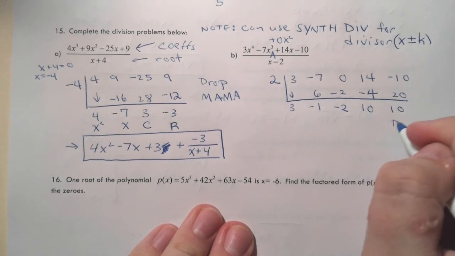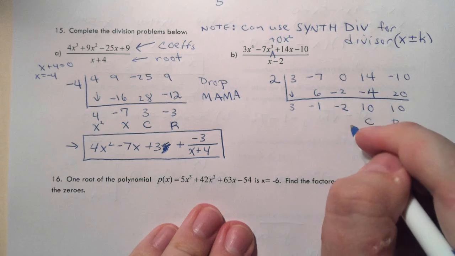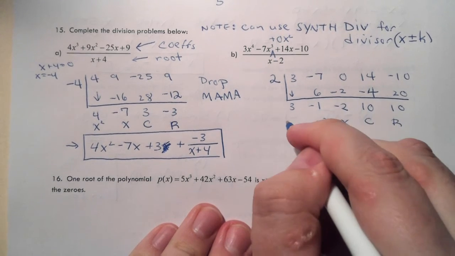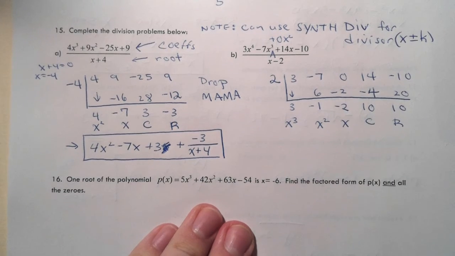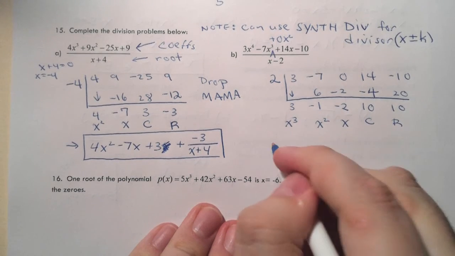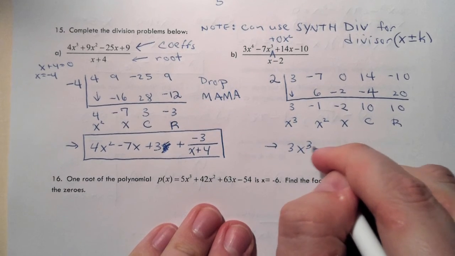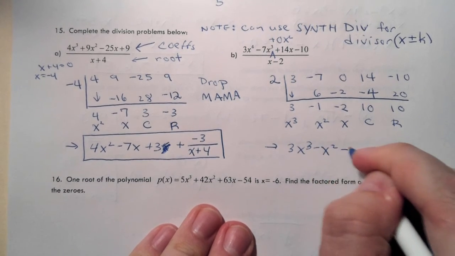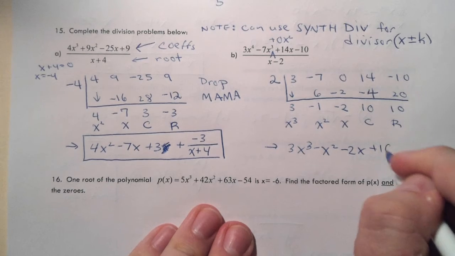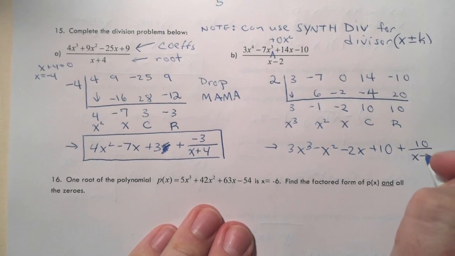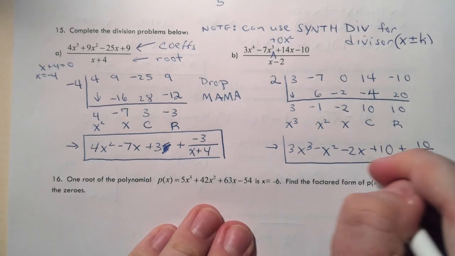Now again, this is a remainder, a constant, an x term, x squared term, and I got one more here, so this must be an x cubed term. So I change this, I get my answer, 3x cubed minus x squared minus 2x plus 10 plus the remainder over my divisor, 10 over x minus 2.